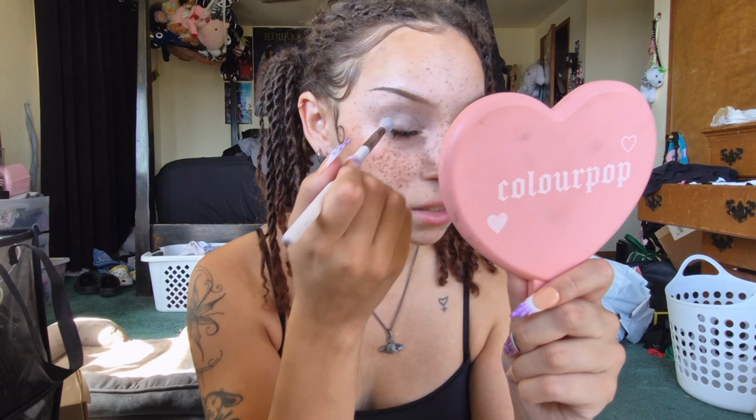I think because I have a lot of space in between my eyebrows and my eyes, I tend to blend my eyeshadow really far up my brow bone sometimes. I'm gonna try not to do that right now. I feel like that looks pretty good. Let me do the other eye. Blend it out a little bit.